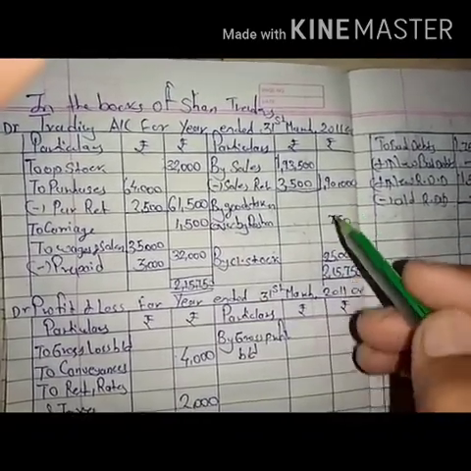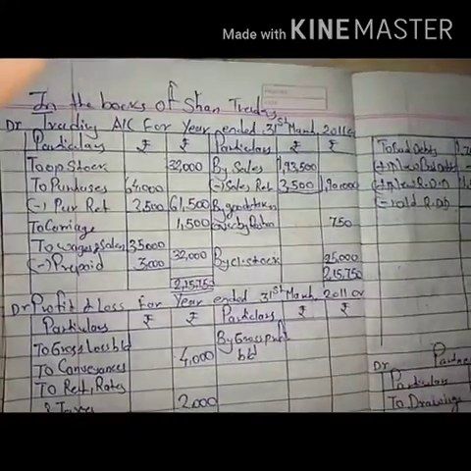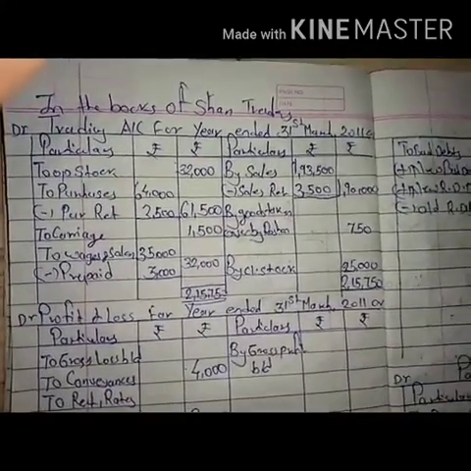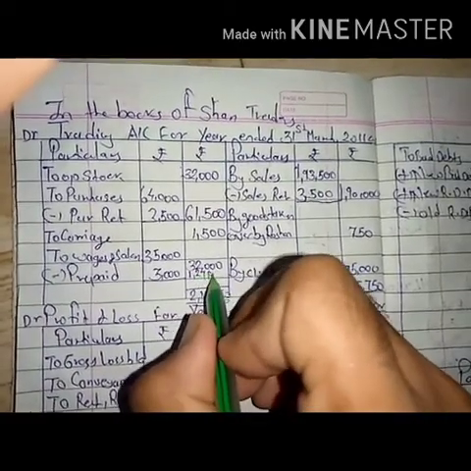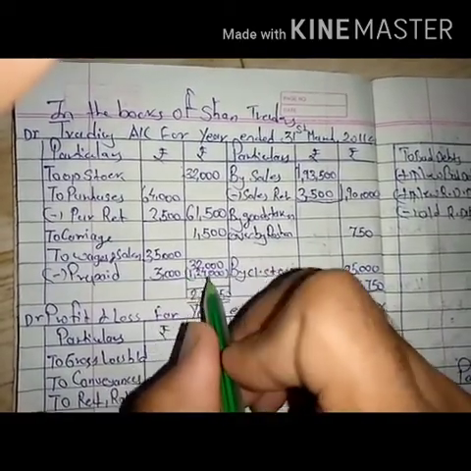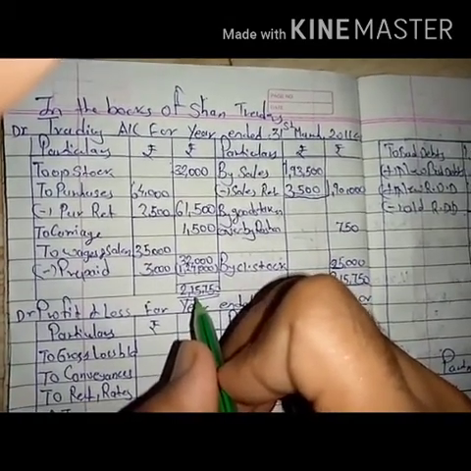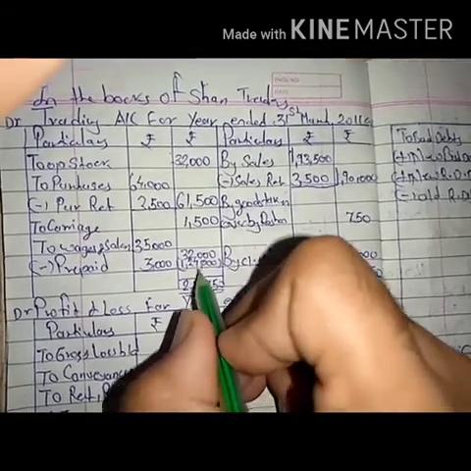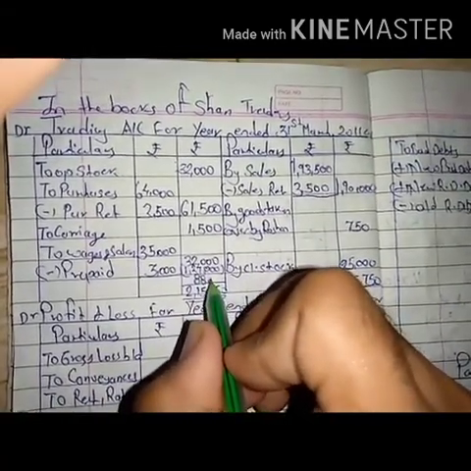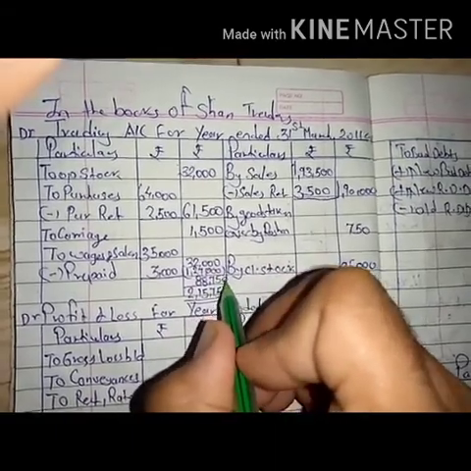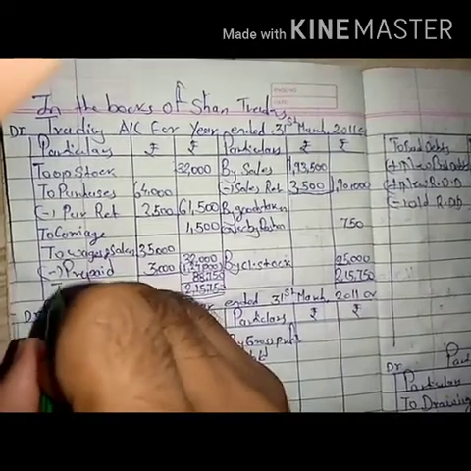If you find the credit balance, you will get the profit. If you find the debit balance, it will be loss. As a total, I had found 1,27,000. 1,27,000 should be deducted from 2,15,000. You will find 88,750. The amount you can deduct from here, and you will find the same.